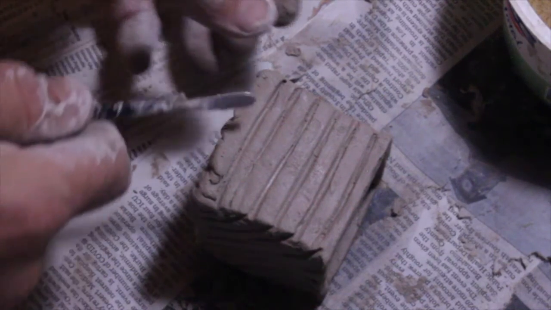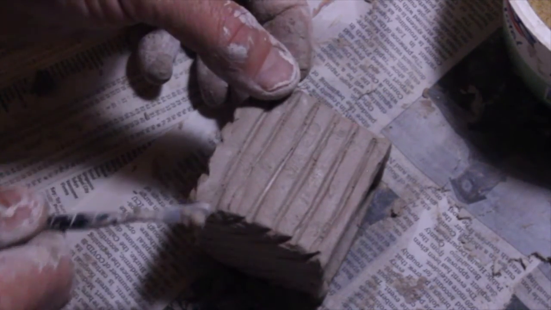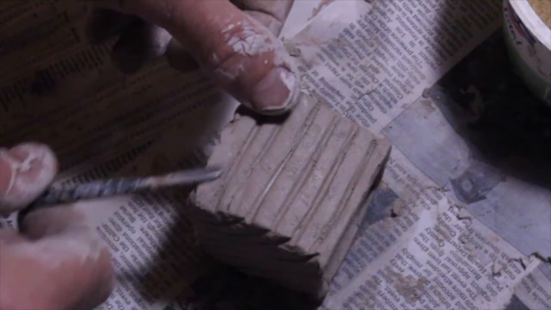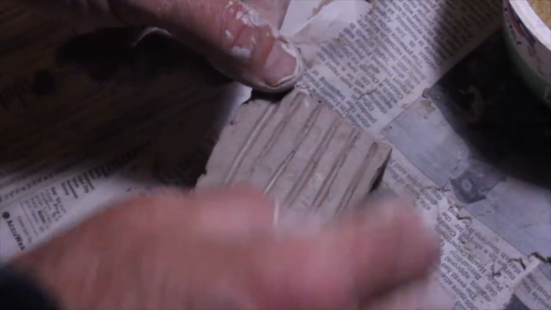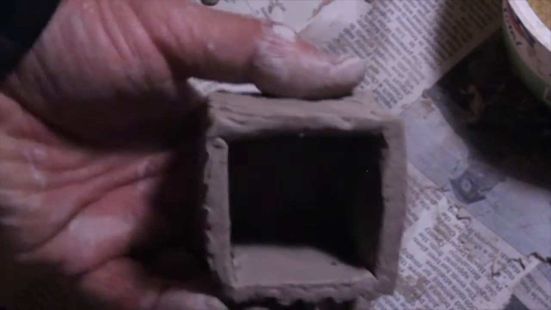This is a little messed up here, so I'm going to remove a little bit of material. All right, and I'm using you've got it cleaned up. I think that's looking good.